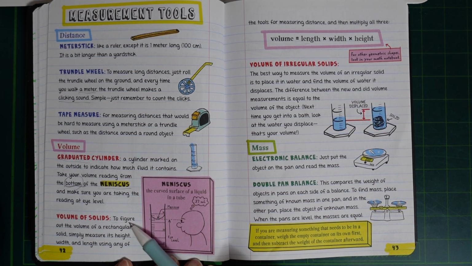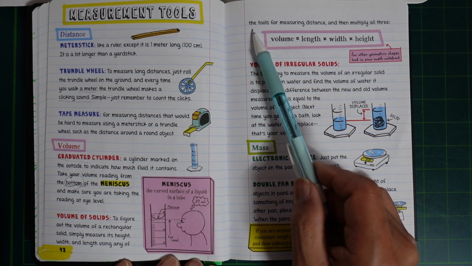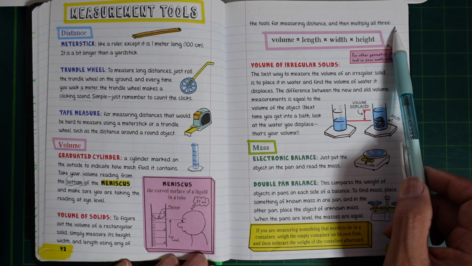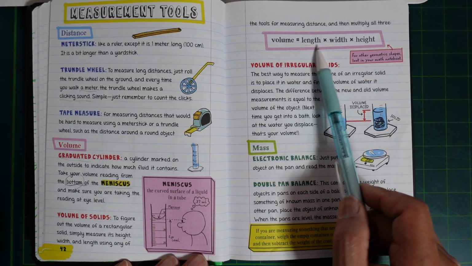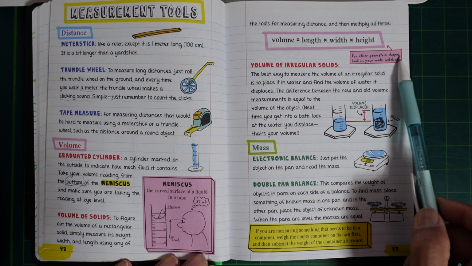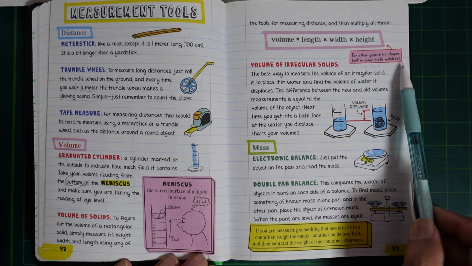Volume of a solid. To figure out the volume of a rectangular solid, simply measure its height, width, and length using any of the tools for measuring distance, and then multiply all three. Volume equals length times width times height. For other geometric shapes, look in your math notebook.